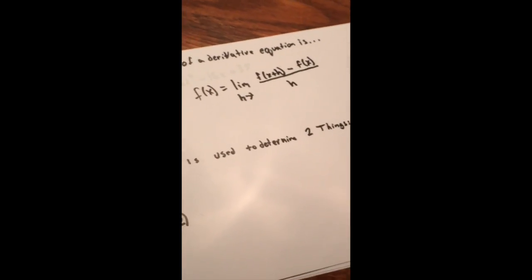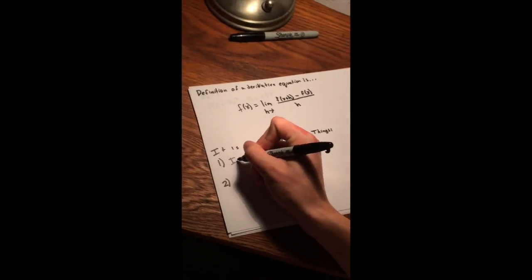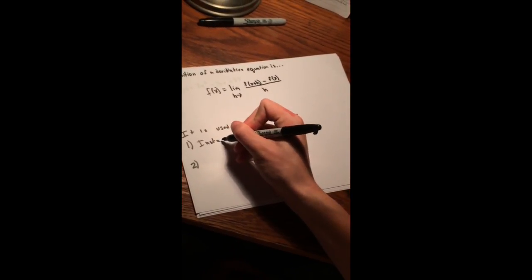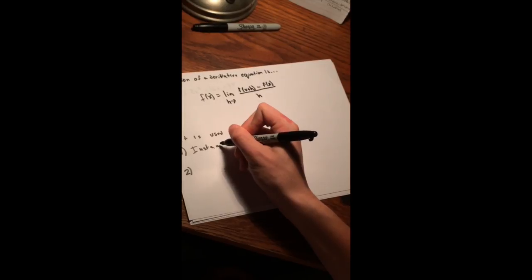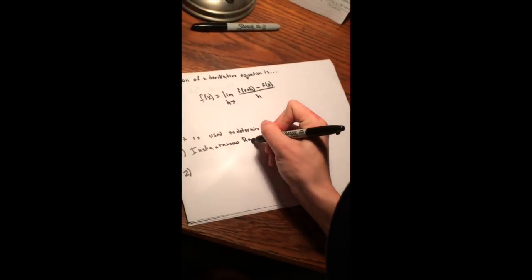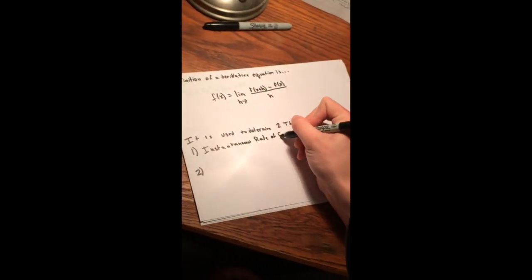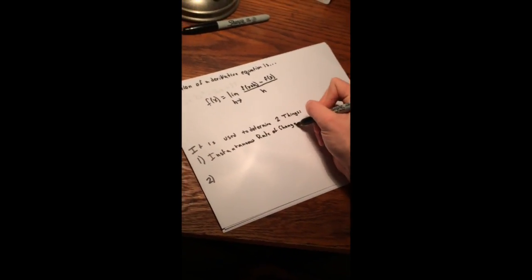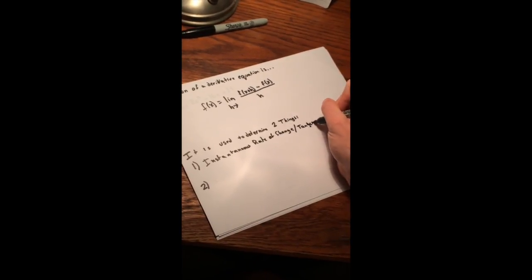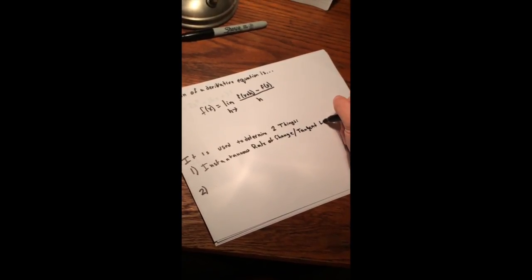First, it's used to determine the instantaneous rate of change or slope of a tangent. So this determines a specific point on a graph as the tangent line intersects it.